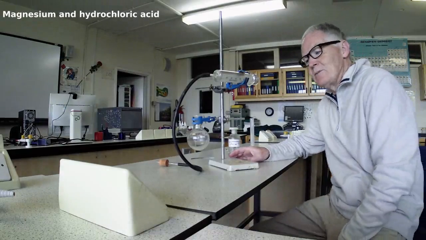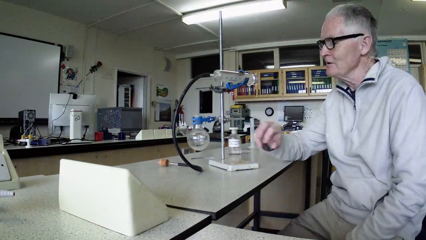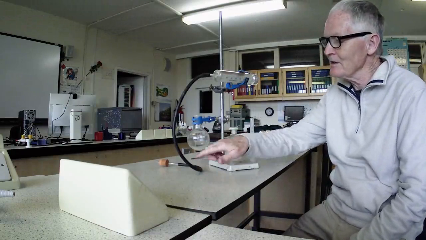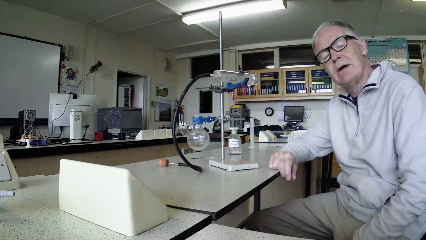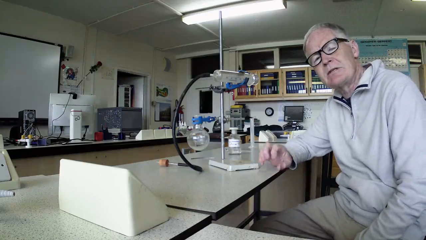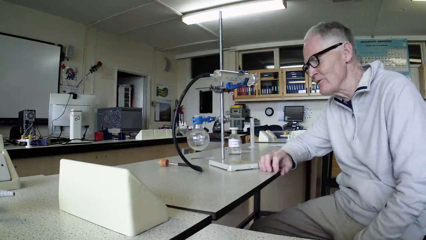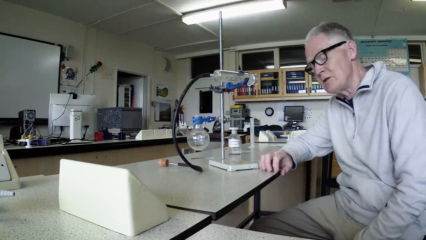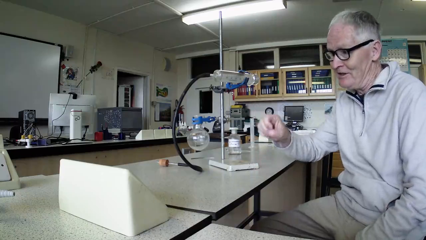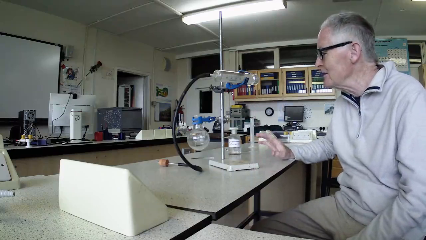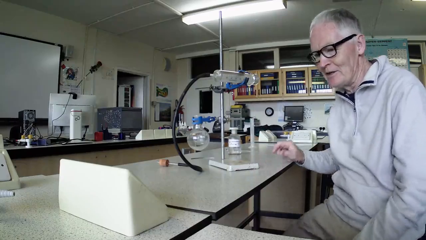Right, this experiment I have set up a gas syringe and a round bottom flask, and then we can connect them with a tube. And in this experiment we're going to use a state change to follow the course of the reaction. In the state changes there's going to be a gas given off and driven into that gas syringe. So I'm going to come round the bench to do that.